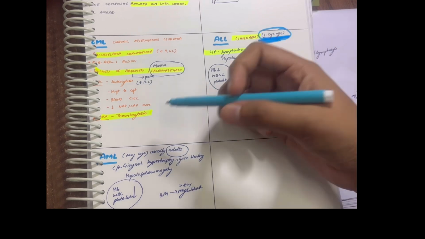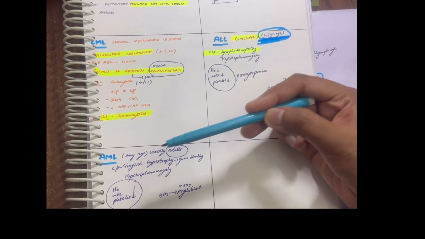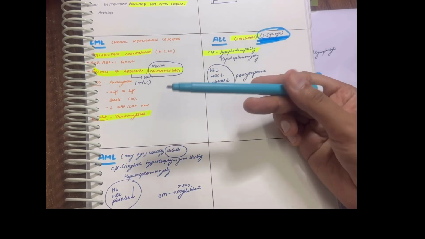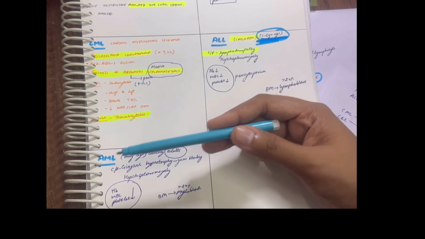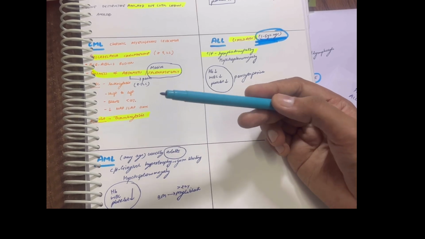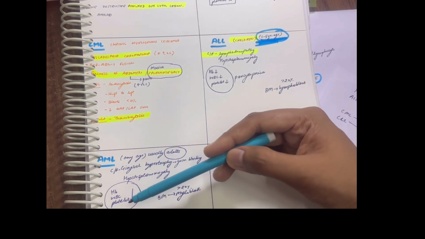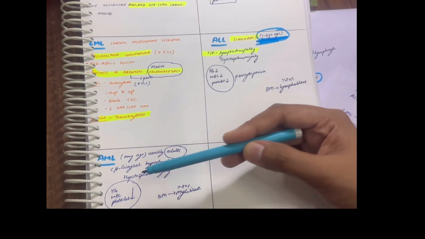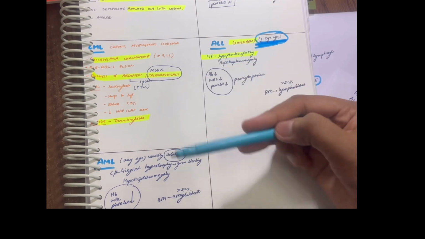Then let's come to AML. It can happen in any age group. Most probably hemoglobin, WBC, and platelets will be reduced in that. Obviously, I told you this is myeloblast. So myeloblast leads to RBC, WBC, all those cells, right? So everything will be reduced in this. Then bleeding disorders can be there. Hepatosplenomegaly is common in all of these.